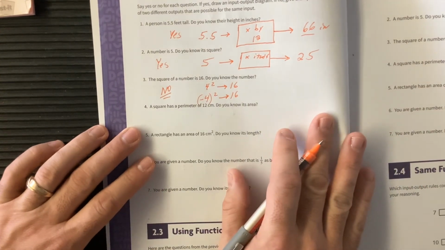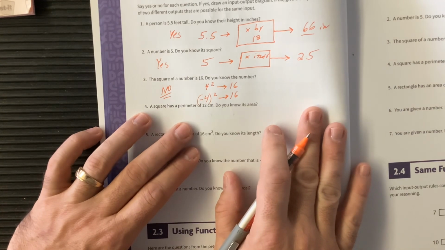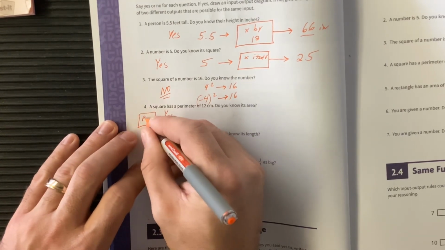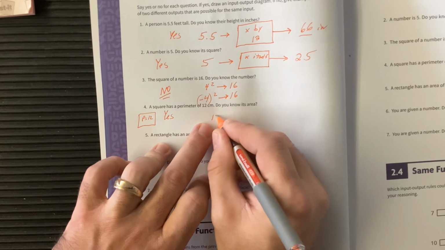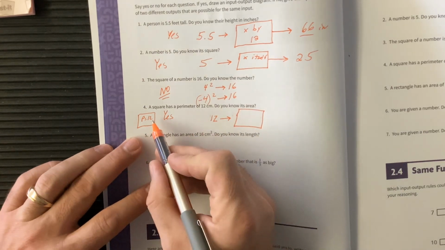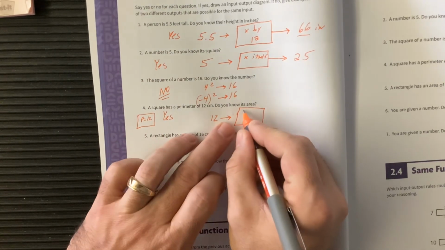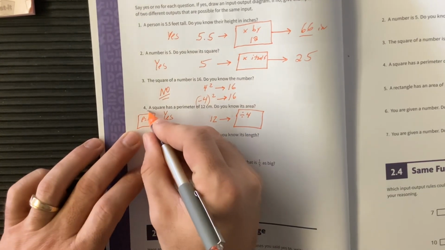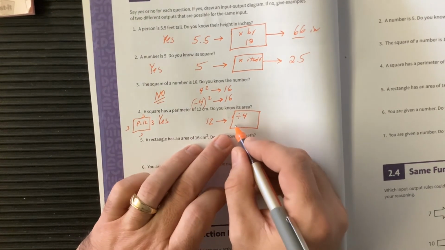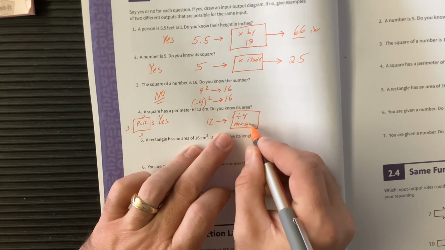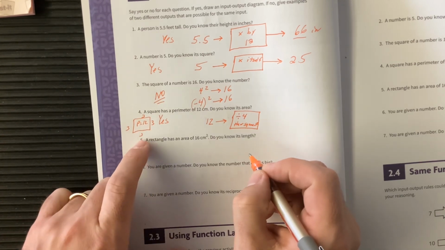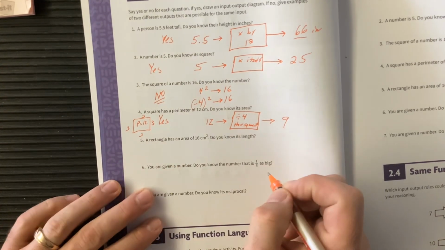Number 4, a square has a perimeter of 12. Do you know its area? Should be able to figure that out. All right, if you have a square and the perimeter is 12, well, first thing you have to do is get its side length, right? So you have to take 12 divided by 4. 12 divided by 4 is 3. Every side is 3. To get the side length, and then you'd have to square it to get the area. 3 times 3, of course, 9 would be my answer.